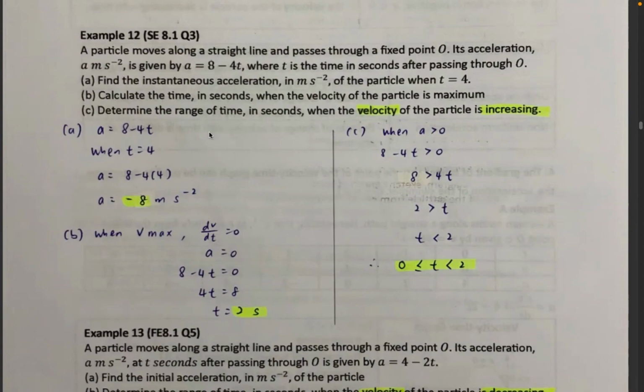Okay, next one, C. Determine the range of time in seconds when the velocity of the particle is increasing. Velocity is increasing means it speeds up, means accelerate. So that means a is greater than 0. So we have 8 minus 4t greater than 0. Okay, this is a linear inequality. So to play safe, you can do it step by step. This is -4t. I just bring it over to the other side. I didn't change the symbol here. Okay, and then 4, I bring to the other side to divide. So we have the answer 2 is greater than t. That means t is less than 2.